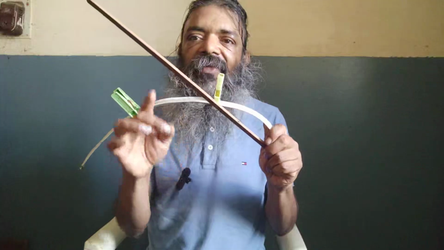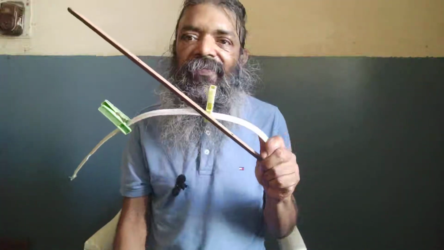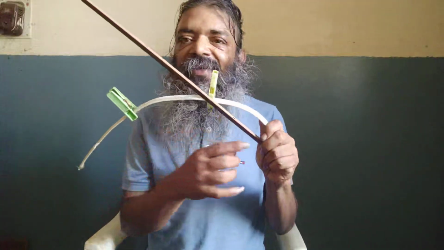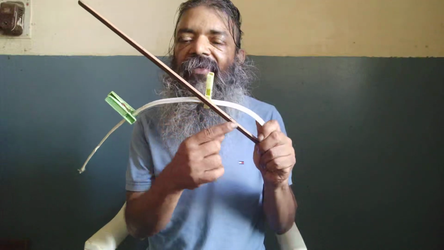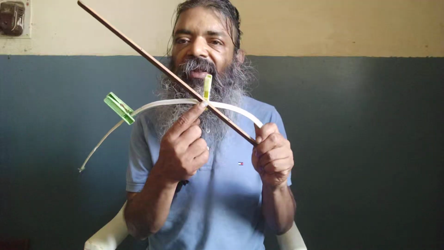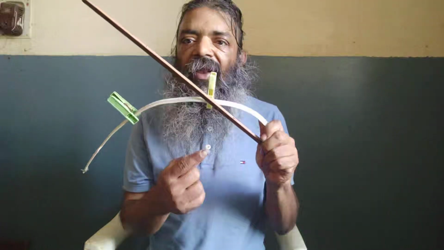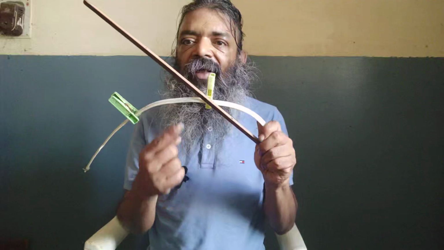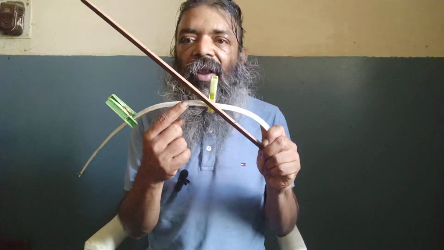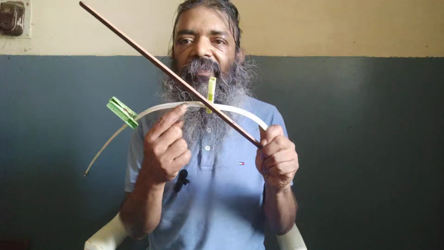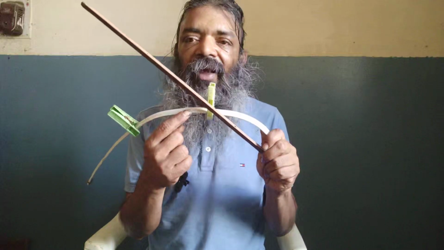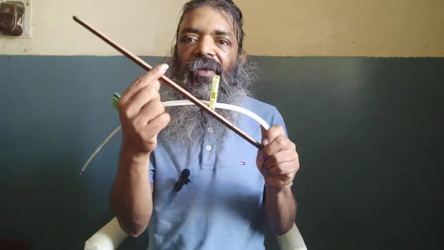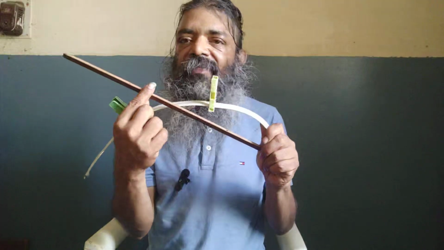This vector is xi + f(x)j, because this point is (x, f(x)). Now I move delta x, then I come to another point, and this point is (x + Δx, f(x + Δx)). This is one vector, this is another vector.